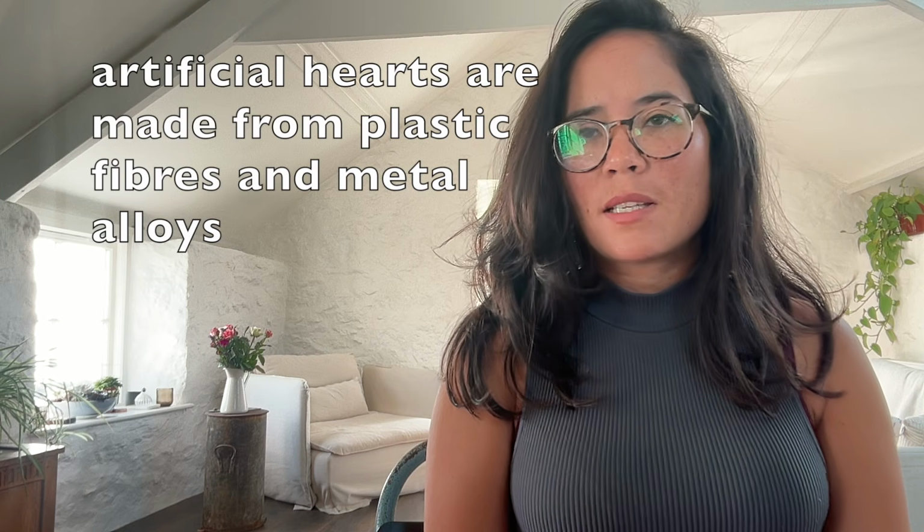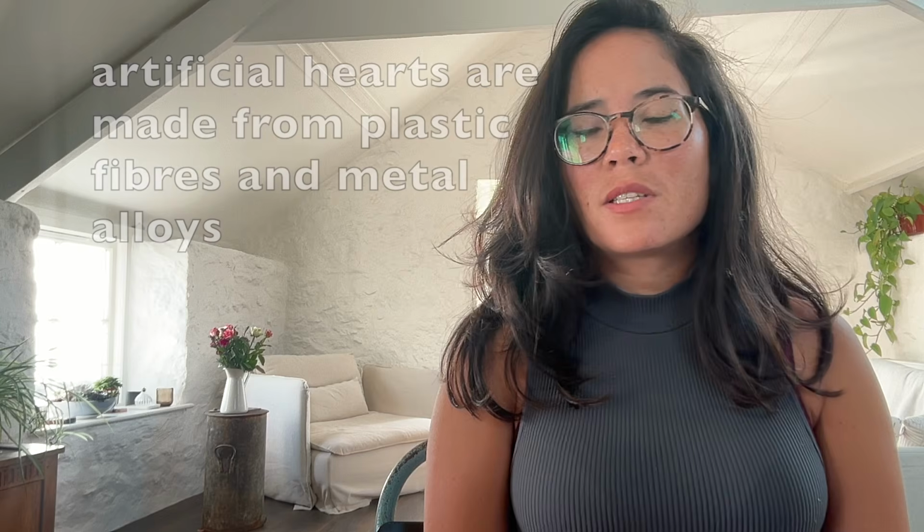The problem with this is they obviously come from other humans. You need a heart of exactly the right size, and there is always a shortage of heart transplants. In the meantime, an artificial transplant can be used. This is made up of plastic, fibers and metal alloys. An artificial heart is not a long-term solution. Ideally, you would require a human transplant, but remember there's always issues with rejection.